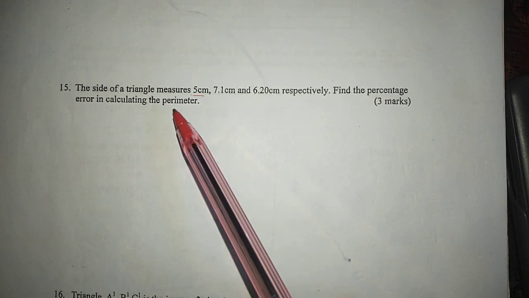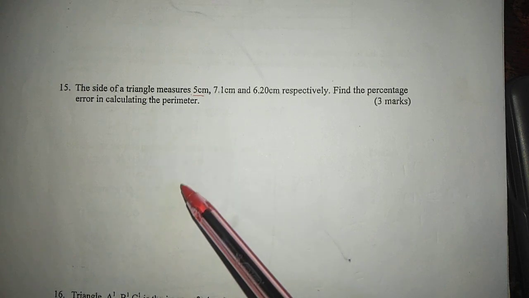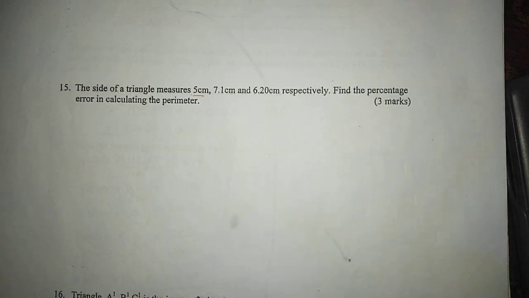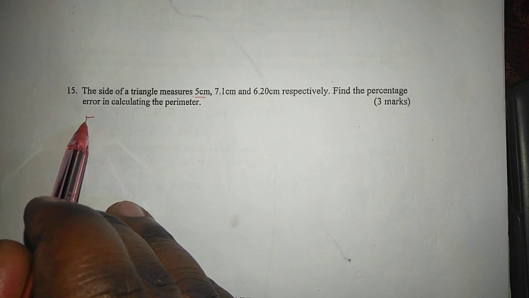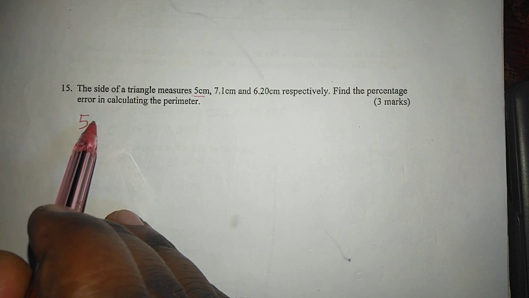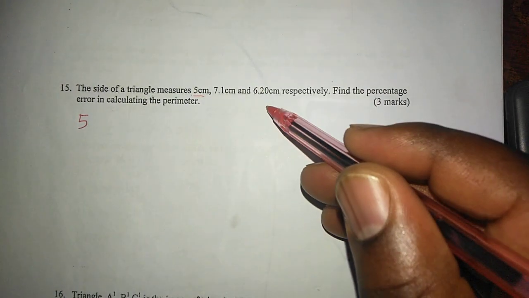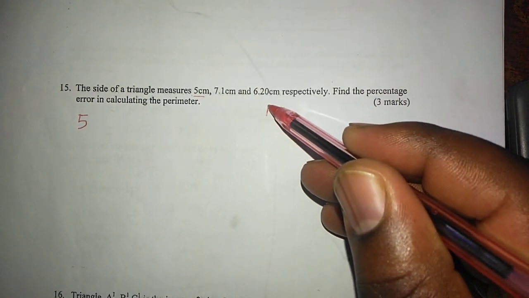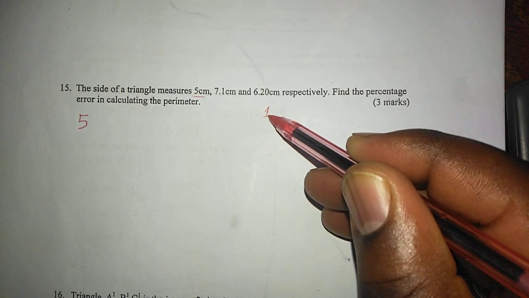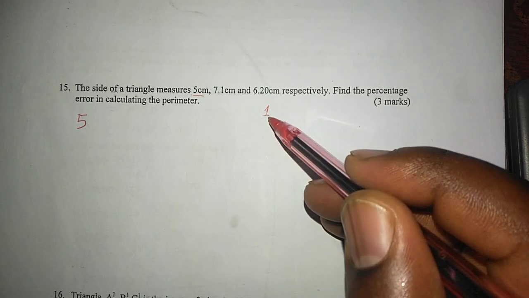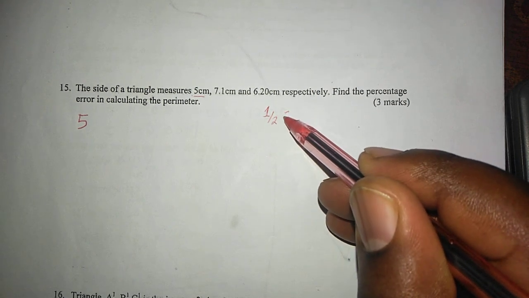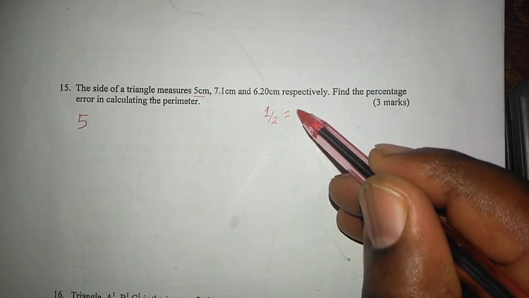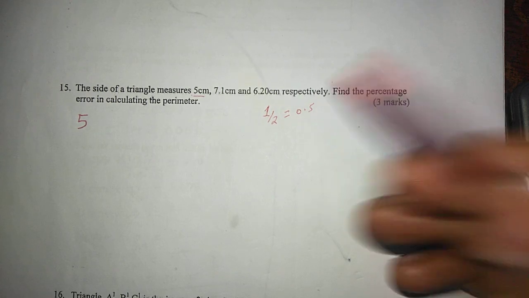We first of all examine where each dimension lies by considering the absolute error in the recording of the dimensions. For example, the first dimension, which is 5, has been recorded to an accuracy of the nearest whole number, which we call the accuracy of 1, and the absolute error will be when we divide 1 by 2, giving us 0.5.